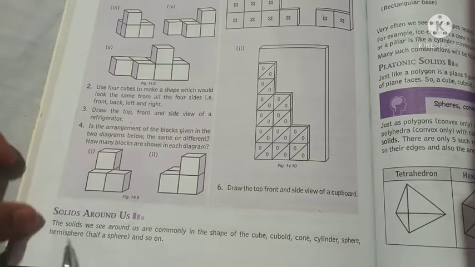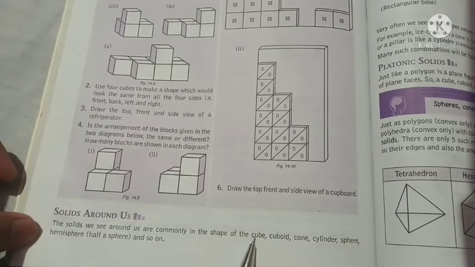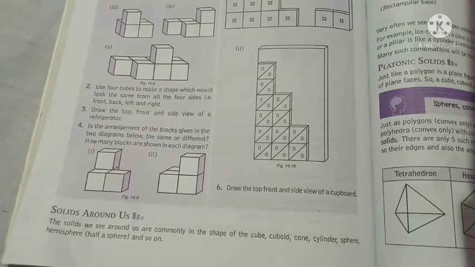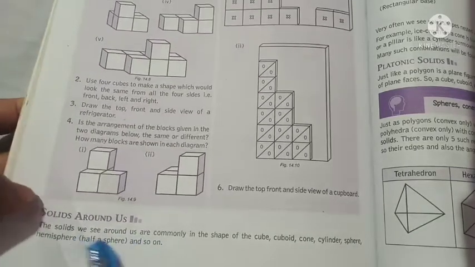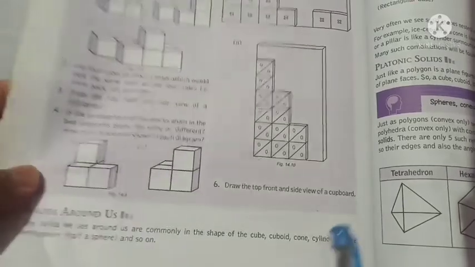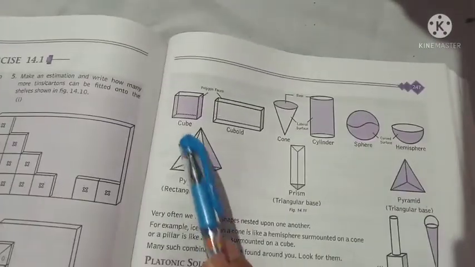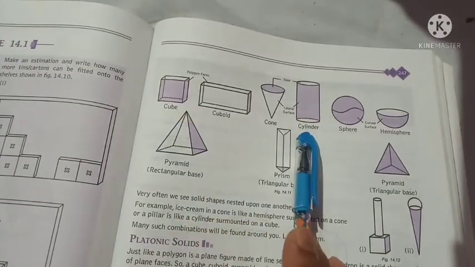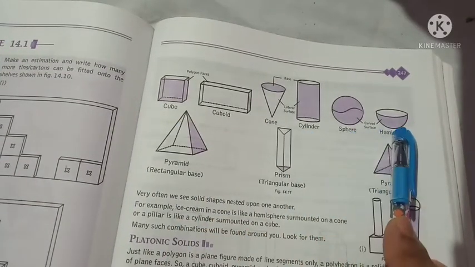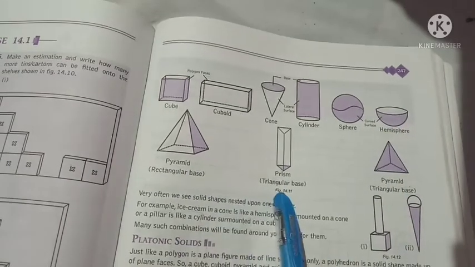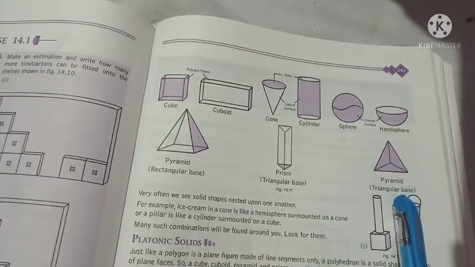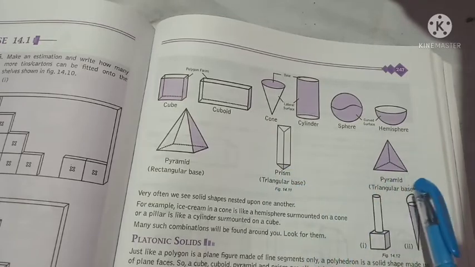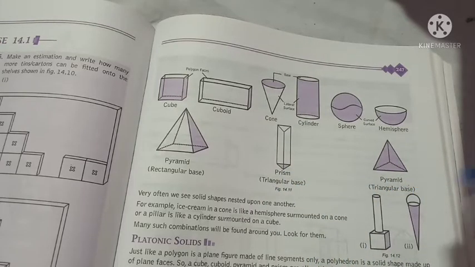So next we will discuss the solids around us. The solids we see around us are commonly in the shape of cube, cuboid, cone, cylinder, sphere, and hemisphere, that is, half of the sphere. We are now going to discuss the shapes of the solids. Here we have already seen cube, cuboid, cone, cylinder, sphere. This half of the sphere we call a hemisphere. Pyramid, prism: this one is a rectangular base pyramid, and this one is a prism with a rectangular base. So these are all the shapes.